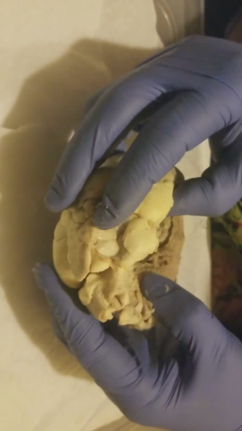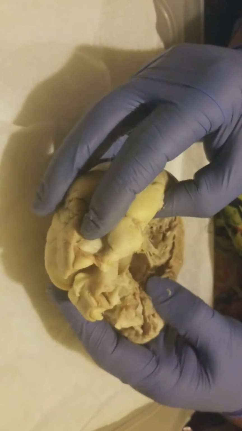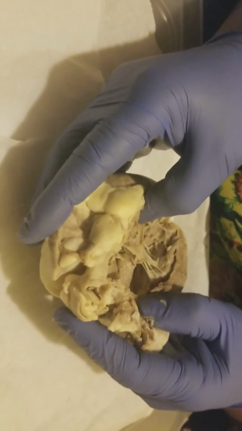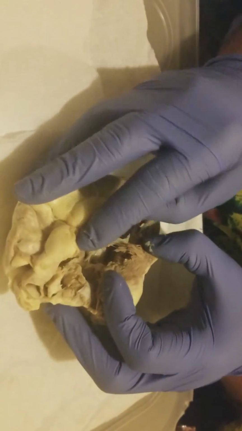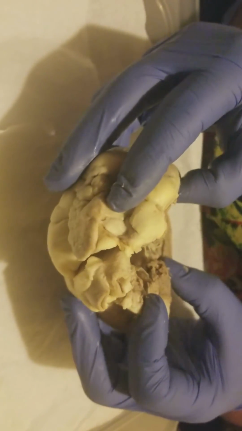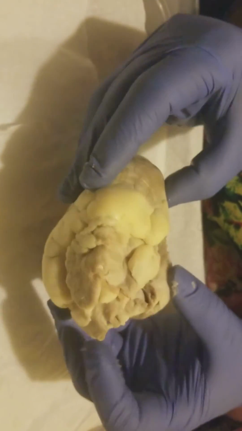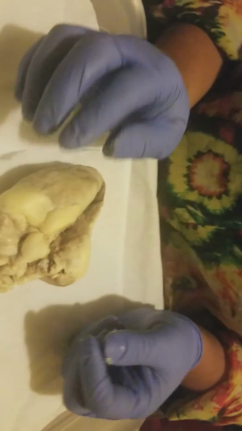Let me see other parts I can remember. Let's see, so far that's all I can remember right now.